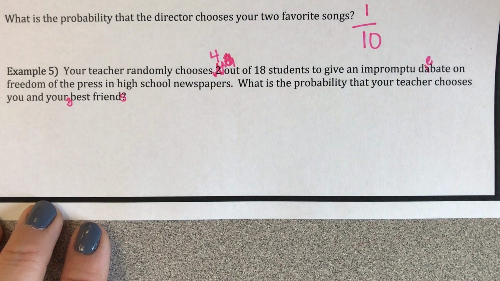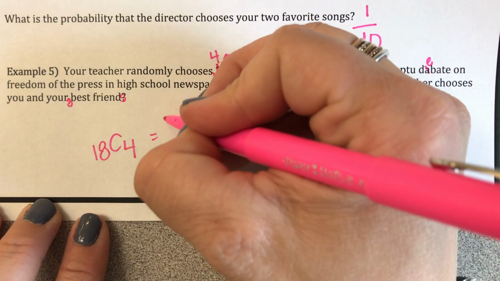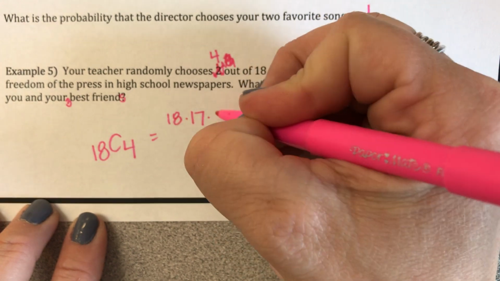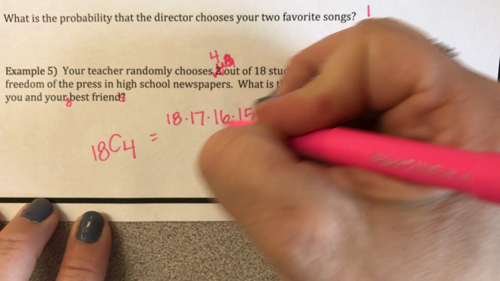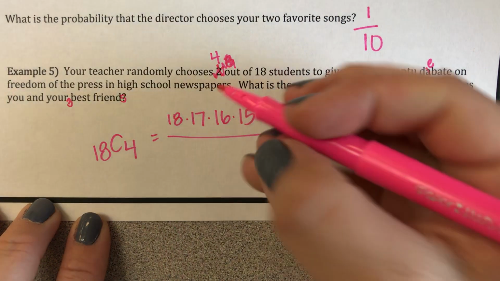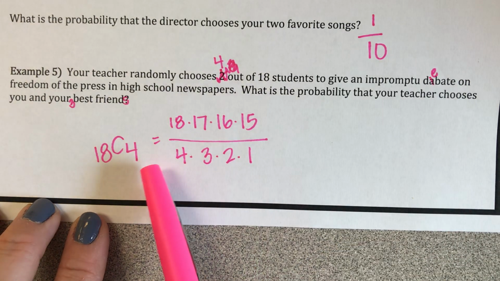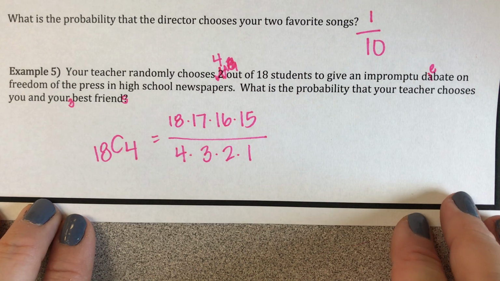Okay, so let's look at it. So that would be 18C4. So 18 times 17 times 16 times 15, because I'm starting on 18, I'm making 4 choices, and we're dividing it by 4 times 3 times 2 times 1, the factorial of 4.